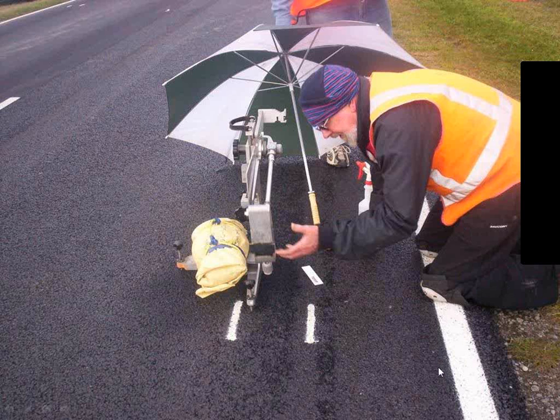Max does a lot of these tests, and you can see he's just about let the pendulum go and he's going to catch it as it comes back. It's pushed his pointer up to the point where it gives him a reading of the skid resistance of the road. You can see the white marks there in the picture.